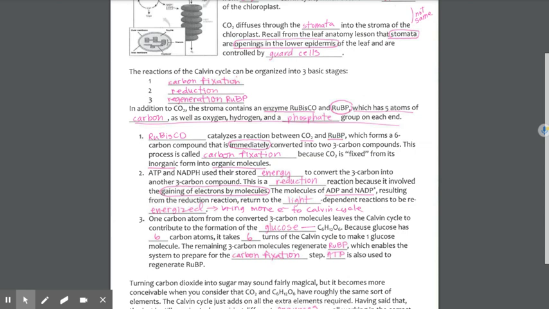Now, the official names of RuBP and these 3-carbon compounds are above and beyond the scope of the course. We just need to understand the general things that are happening in the Calvin cycle. So rubisco will catalyze a reaction between carbon dioxide and this RuBP thing.